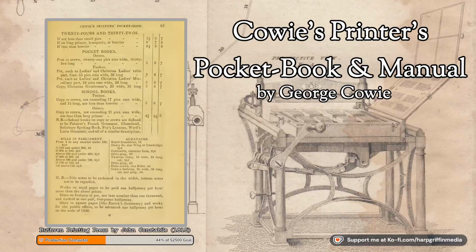Almanacs, royal broadsides, 7 pence. Demi, ditto size Wing or Cambridge, 5 1/2 pence. Goldsmith, calendar form, 5 1/2 pence. Ditto Prague, 5 pence. 12's demi, 19 wide, 34 long: Cal, 5 1/2 pence.